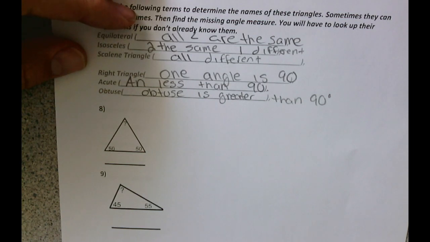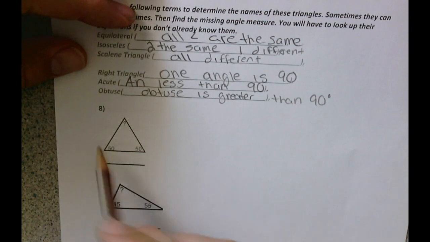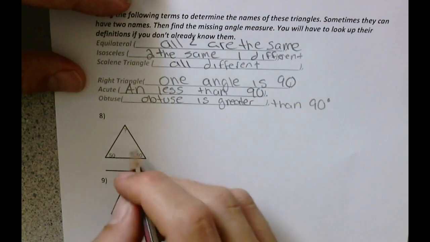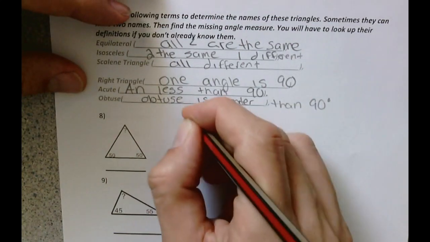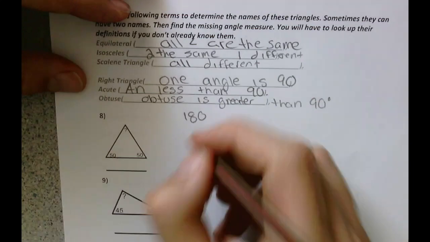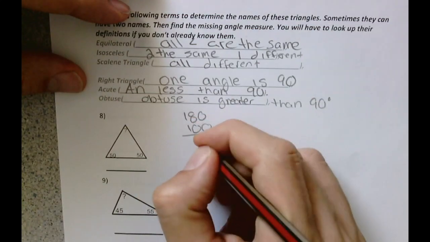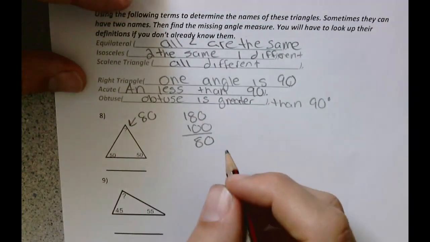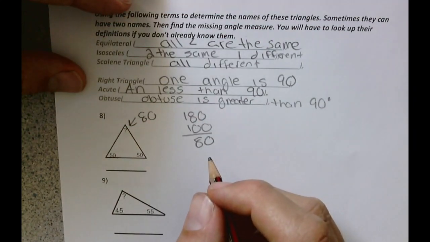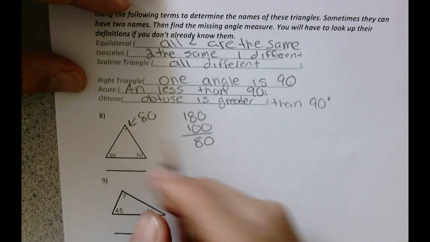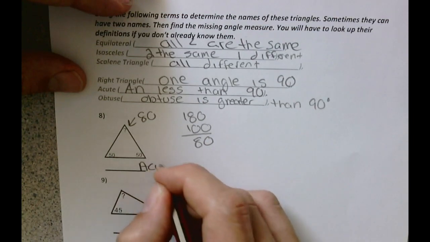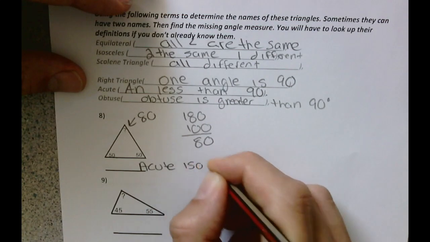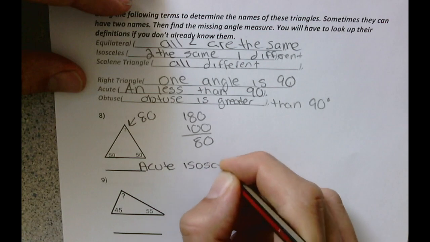Okay? So we have a triangle here, and it has 2 that are the same and 1 that is different. So we want to name them and then find the missing angle measure. So I know that a triangle adds up to 180, so I'll do 50 plus 50, and that's 100, and 180 minus 100 is 80. So my missing angle measure is 80. Now what type of special triangle is this? Well, all the angles are less than 90, so we're going to say that it's an acute isosceles triangle.